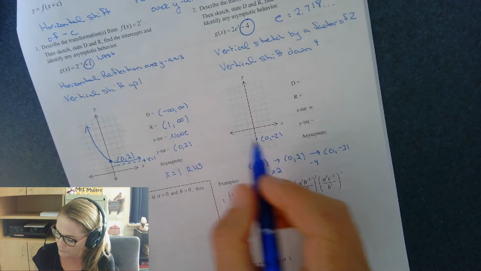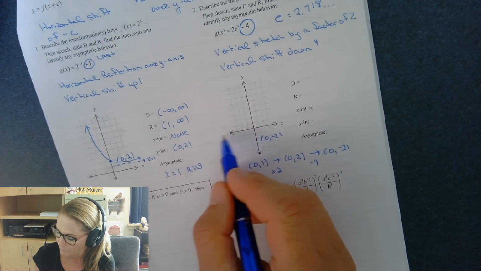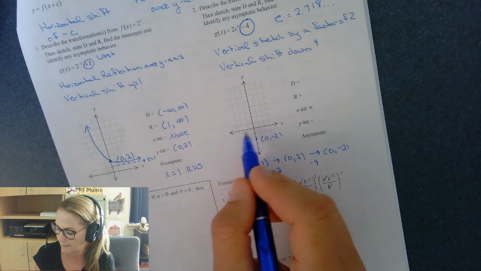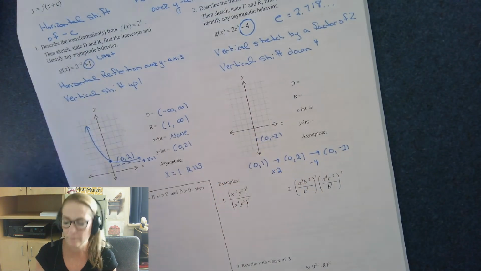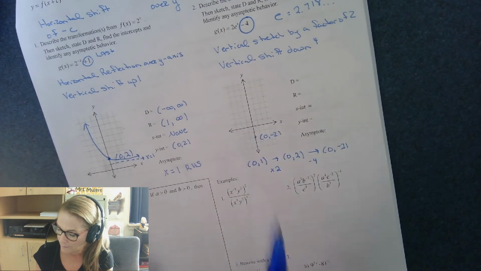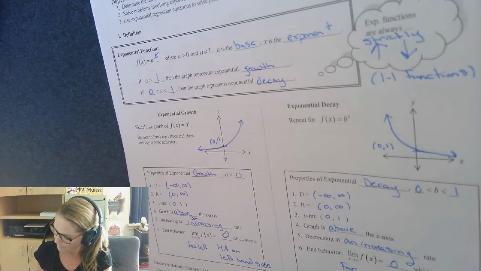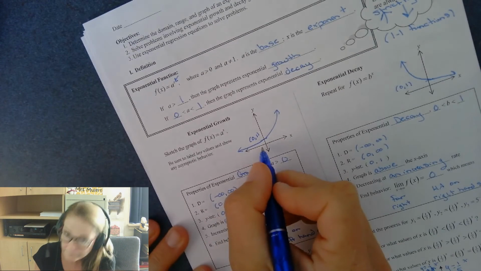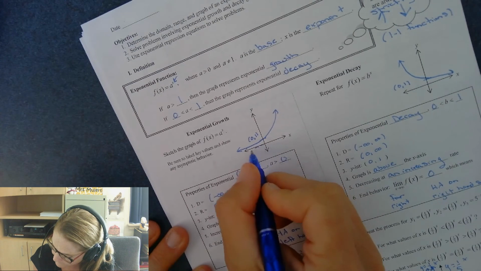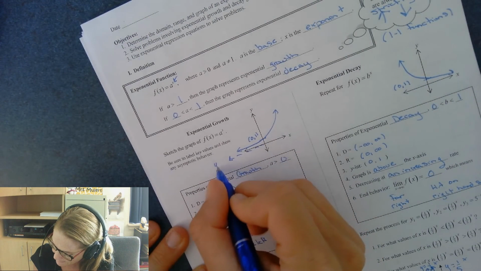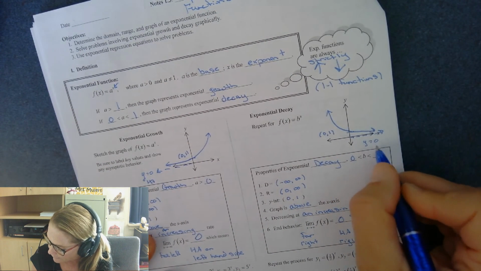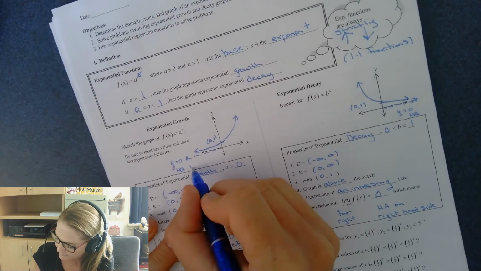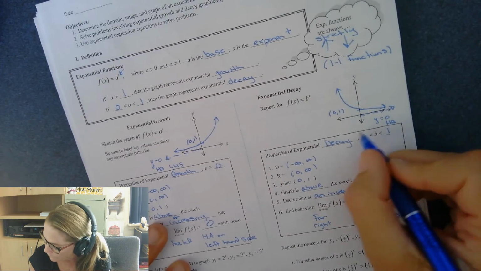You take that original parent function, which has y equal to 0, HA, on the left-hand side, and on the right-hand side it grows.